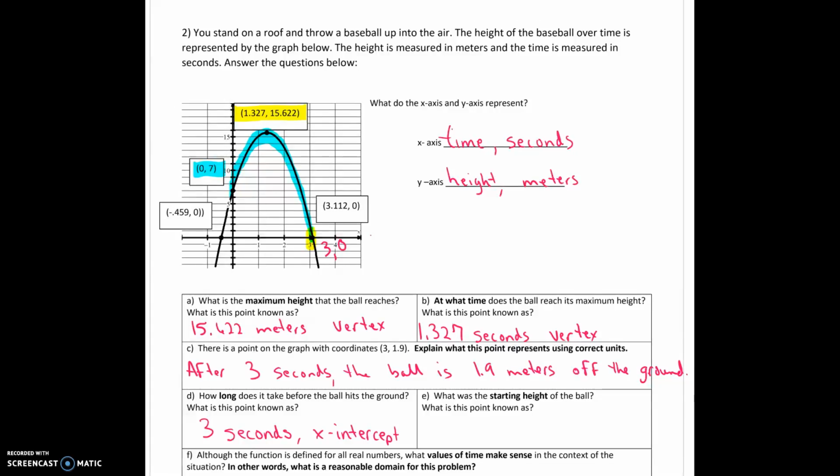And then moving on to E, what was the starting height of the ball? So the starting height, that's the same as the beginning, and the y-intercept, here we go, is always the beginning. So the starting height was the 7, because again, I'm using the y value for height, 7 meters. And this point, again, I already said, is the y-intercept.